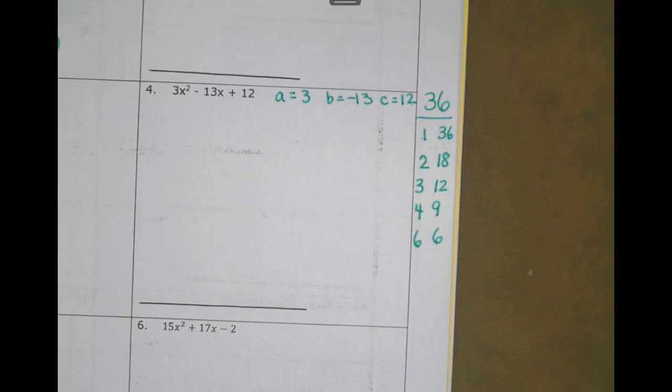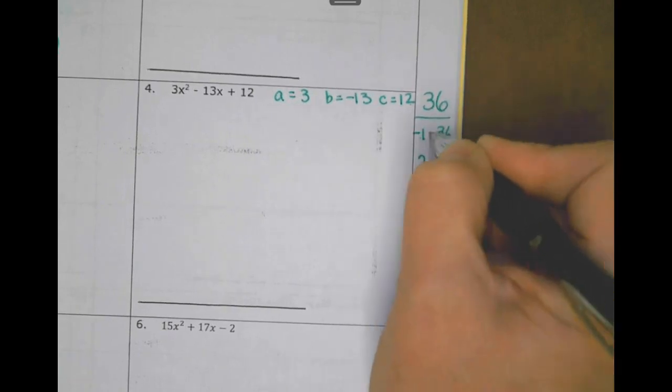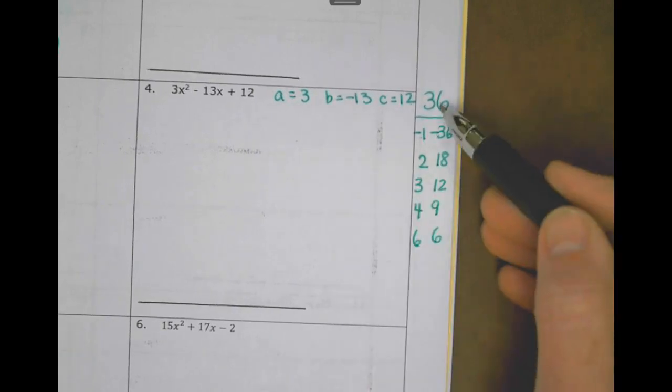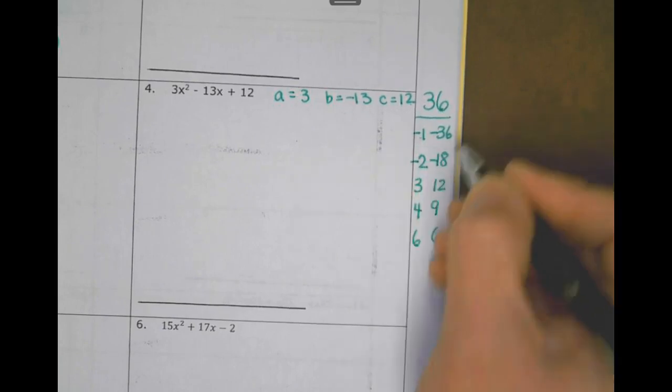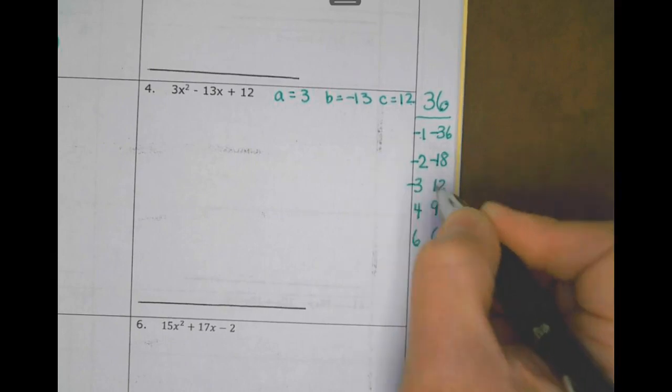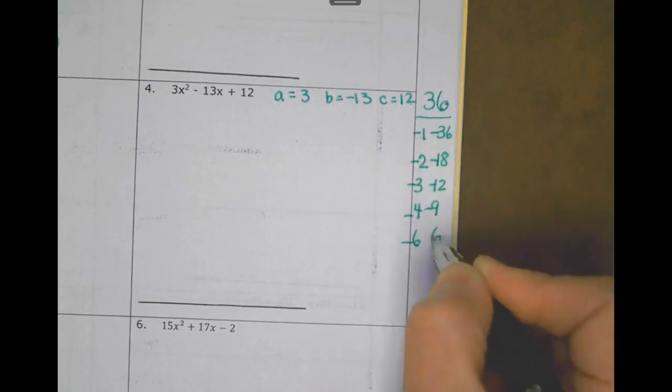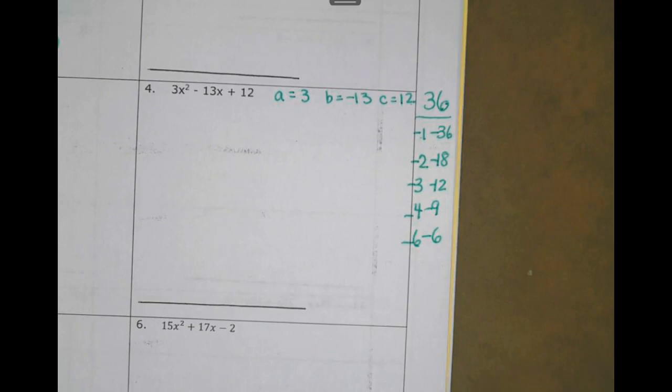But do you remember that a negative times a negative makes a positive? If I go through and have negative 1 times negative 36, does that equal positive 36? And a negative times a negative makes a positive. So all of these could be negative, and they would still multiply together to get a positive 36. Now can you find a pair that equals negative 13?